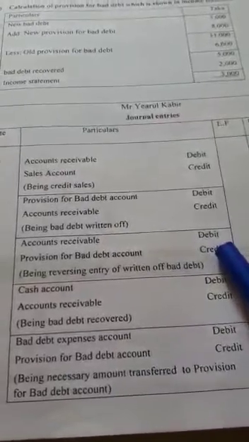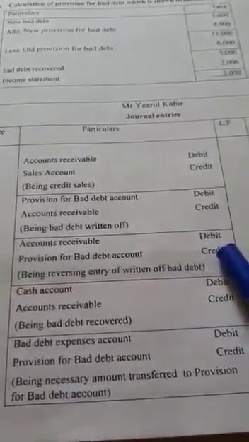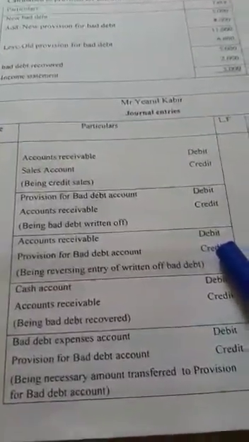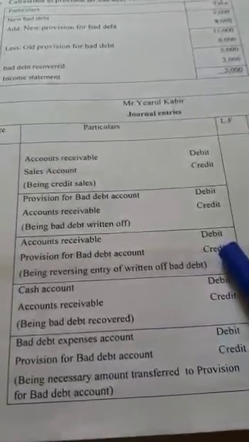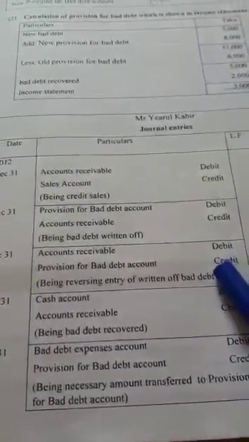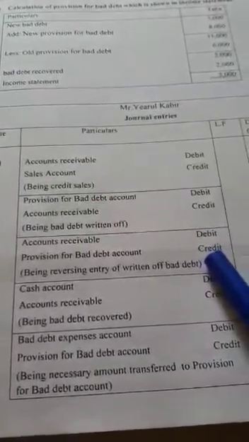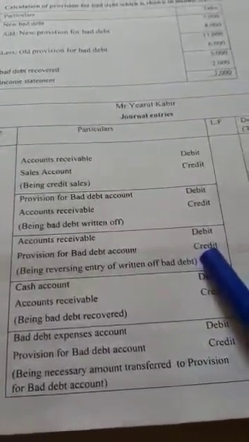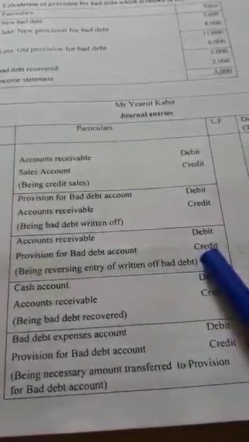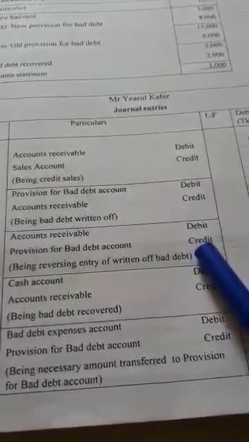When we created the new bad debt, we gave the journal entry provision for bad debt debit and accounts receivable credit. As we got this money, first we need to give a reverse entry, accounts receivable debit and provision for bad debt credit.